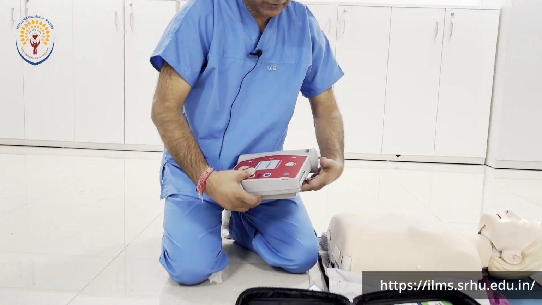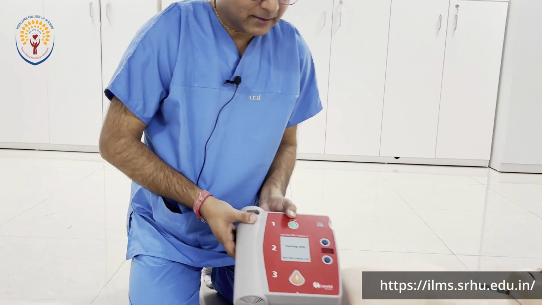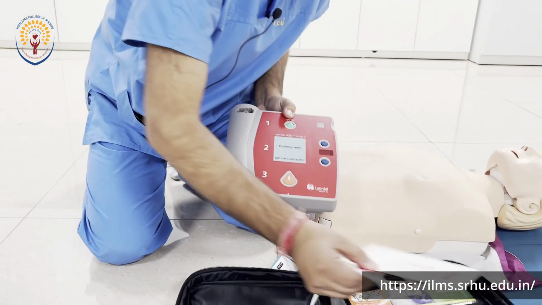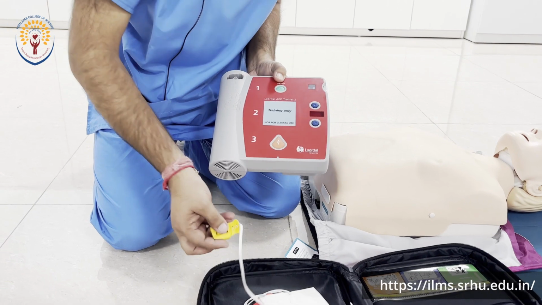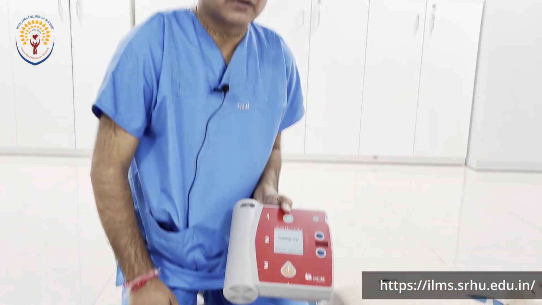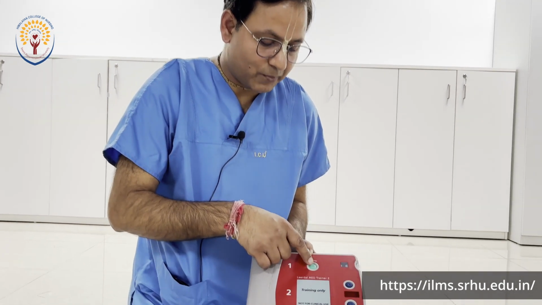Hello, we are here to tell you about the automated external defibrillator, that is the AED. You can see here, after unboxing the AED, you will find this AED, and another thing you will find is the pads, which come with the connection. As we take the AED to the patient and open it, first of all we have to turn it on. You can see the on button over here.